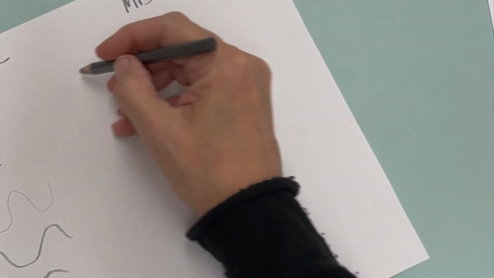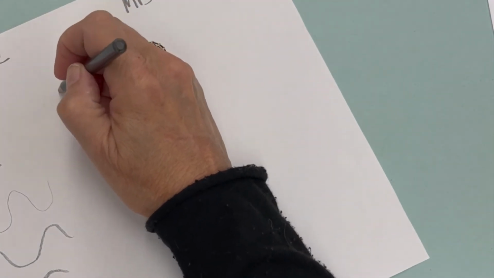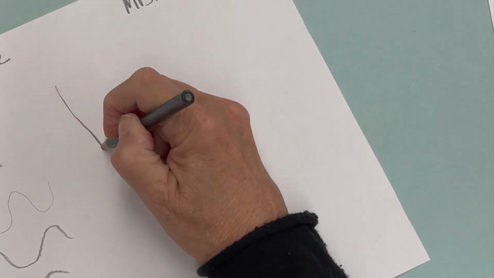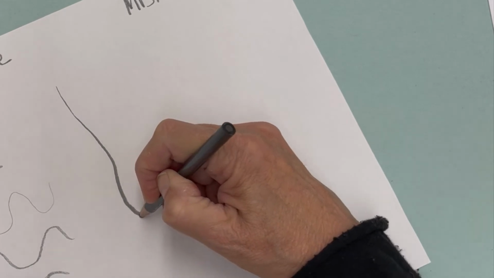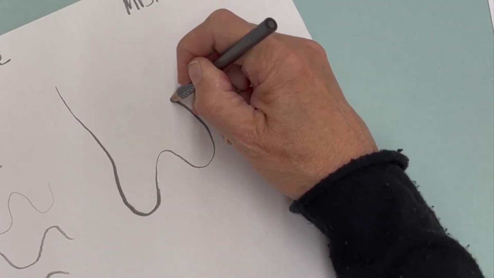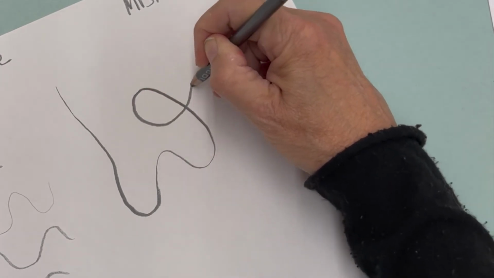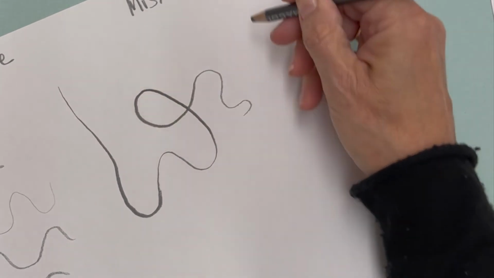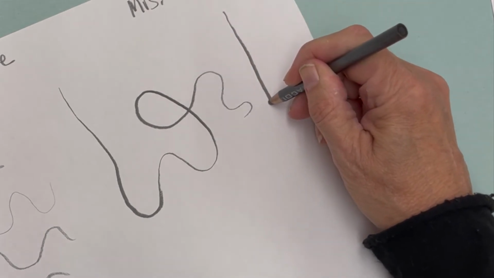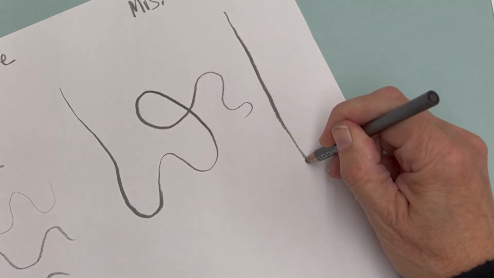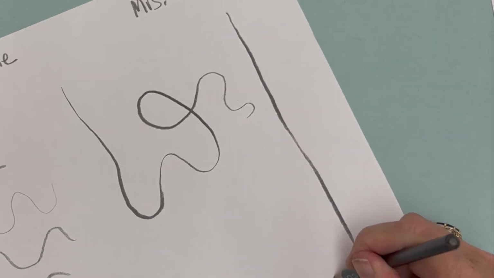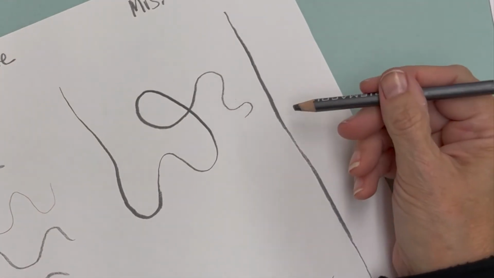Now, making your line vary. I'm going to start out pressing lightly and pressing harder and harder, and then lightly again. Make some lines that do this. And if you want to practice straight first, the amount of pressure you put on your pencil is going to make the difference.